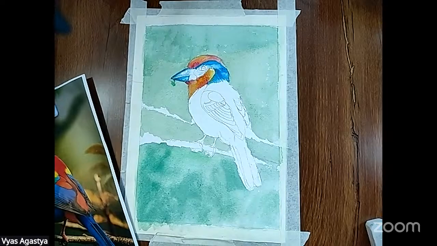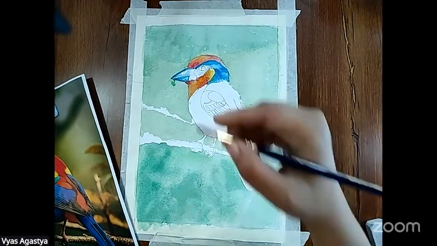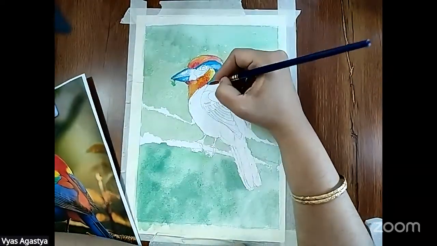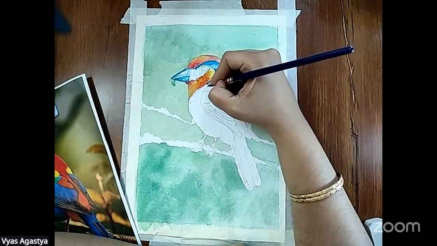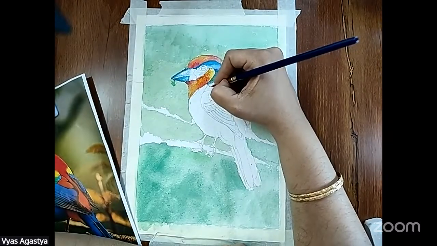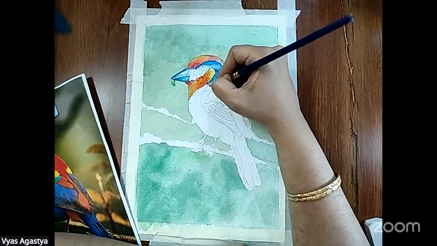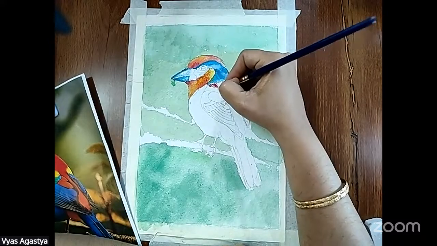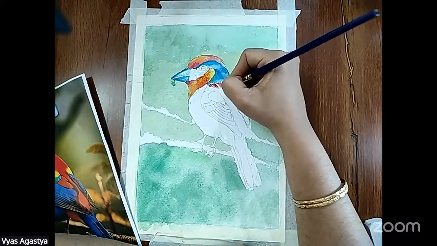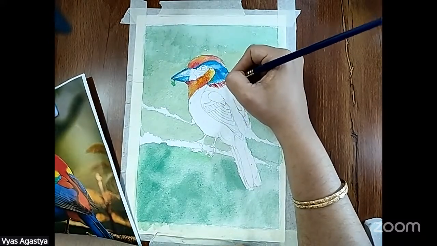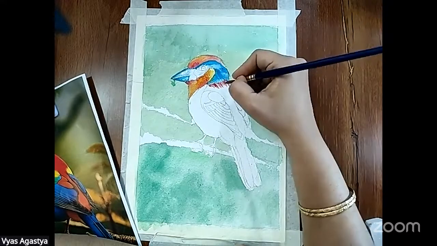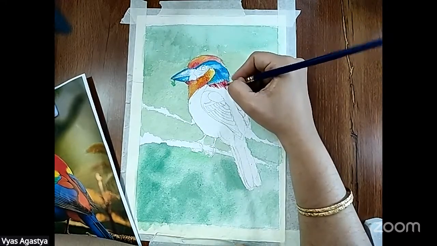Now I am moving to the body part. In the body part, there are not so many strokes. See here, like this. Big strokes you have to give like this. Observe my brush, how I am giving the strokes.